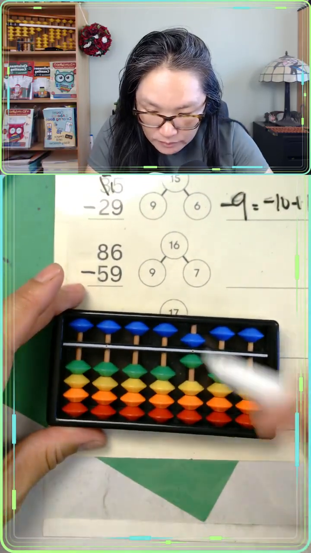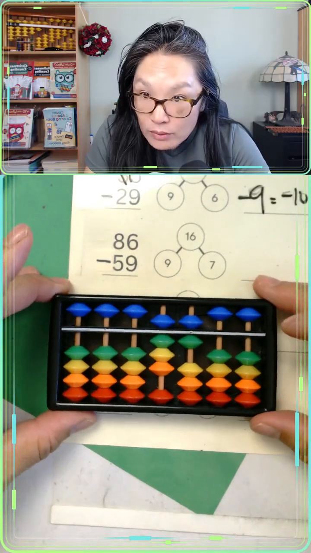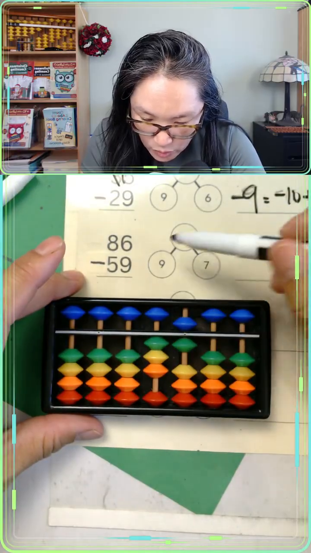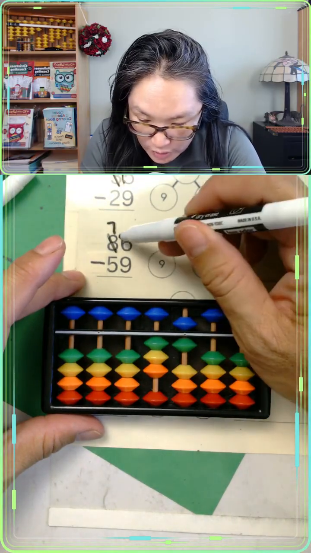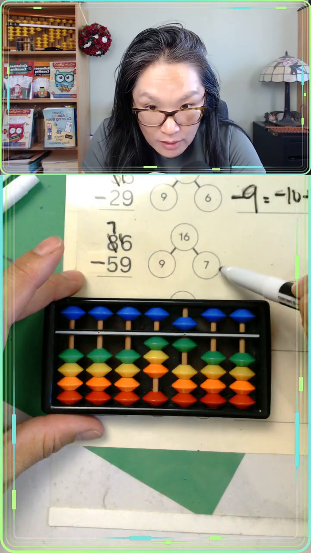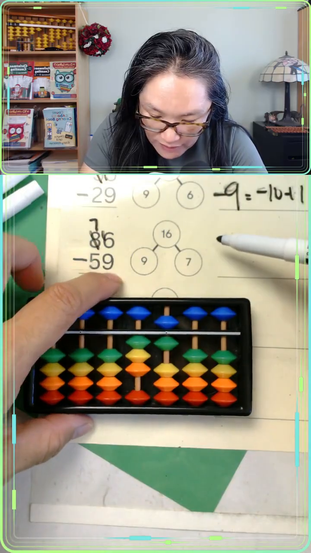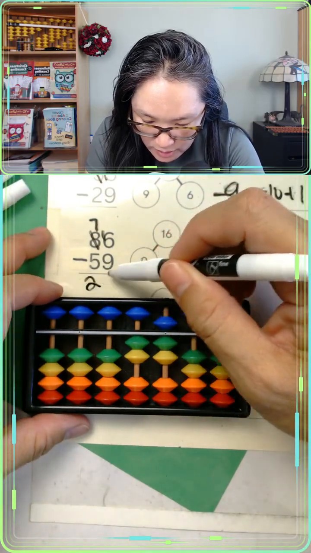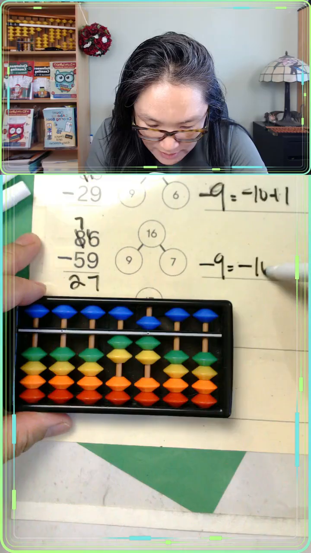Yes, exactly. So we have 86 on the abacus. And then we want to take 59. Take away 5, take away 9, right? Remember, in mainstream math you make this a 7, and then you have to add this as 16. So for 16, you need to know that 7 and 9 are a pair. But in abacus, we just need to take away the 5, take away the 9. Take away the 9 is minus the 10 plus the 1. So my final answer is 27. So what did I do? All I did was minus the 9 equals minus the 10 plus the 1.